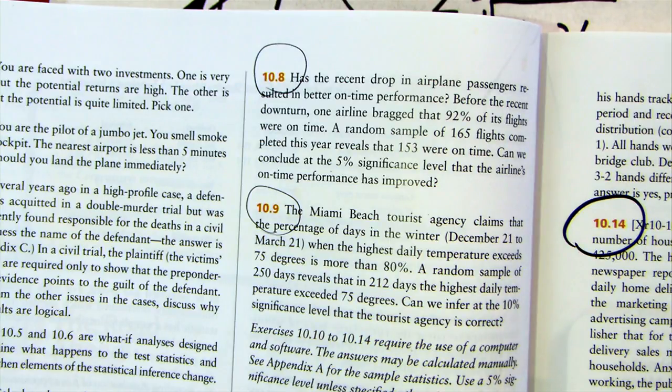It says, has the recent drop in airline passengers resulted in better on-time performance? Before the recent downturn, one airline bragged that 92% of its flights were on time. A random sample of 165 flights completed this year reveals that 153 are on time. Can we conclude at the 5% significance level that the airline's on-time performance has improved?